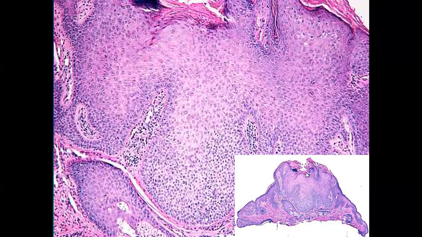This image shows a papule with a crater containing the clear cells, and if these clear cells are present in the form of a papule in a crater, this is a feature of trichilemmoma, a follicular origin tumor which is associated with Cowden's syndrome.